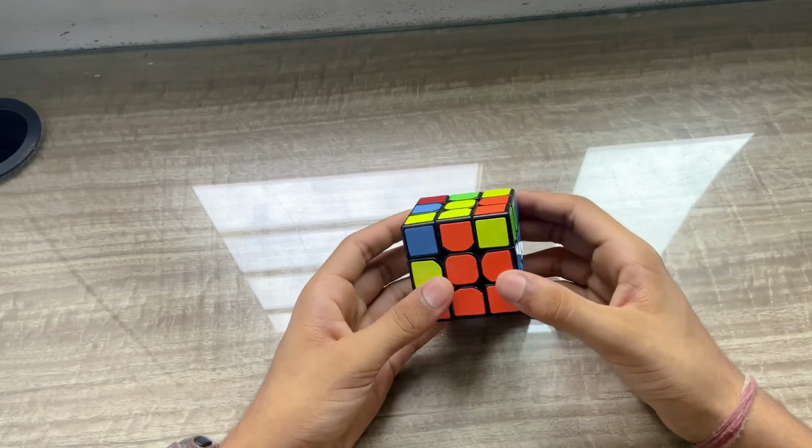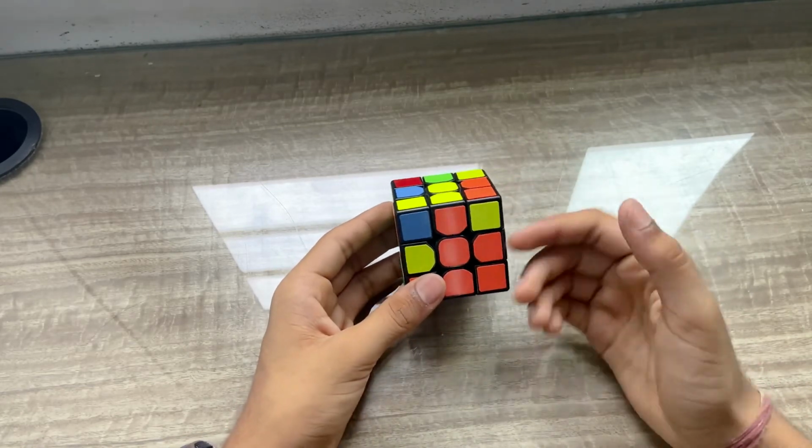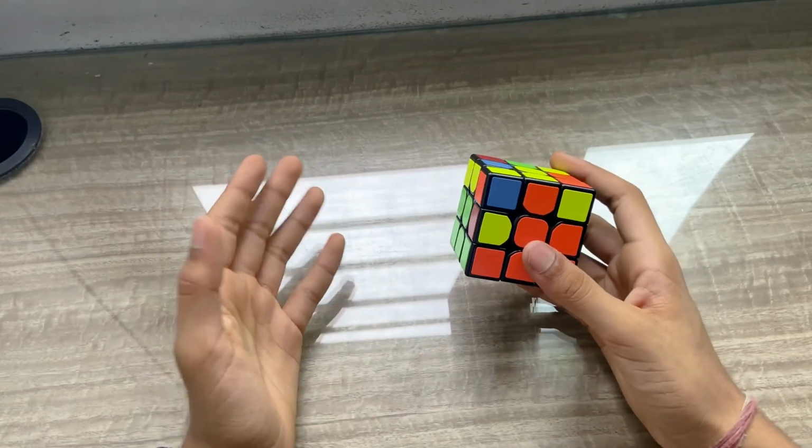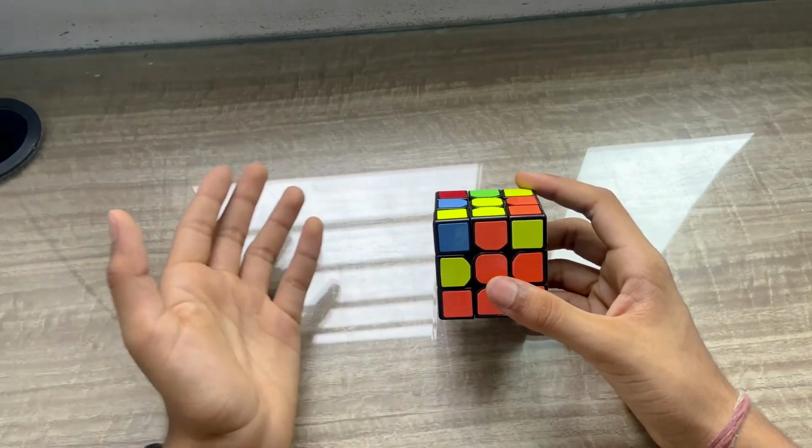If we have held the cube with the orange color side in front, then we will have to perform the algorithm of the left side.